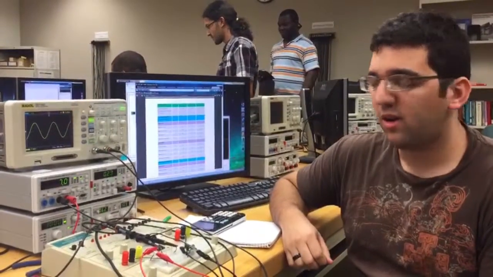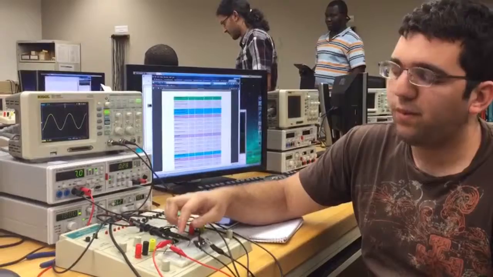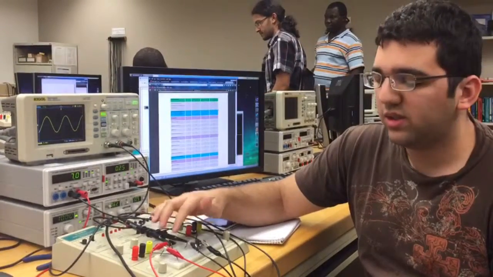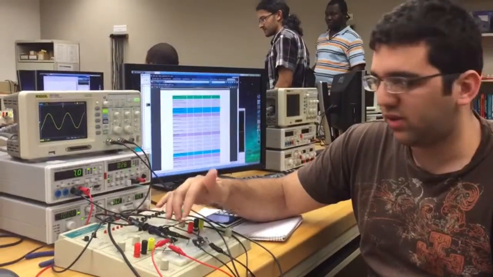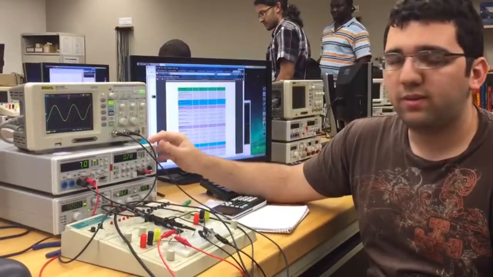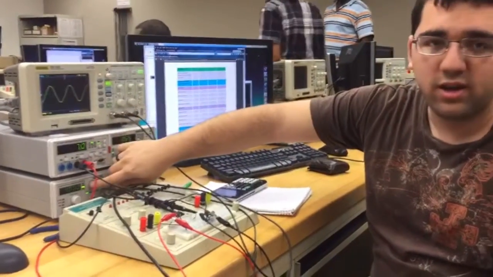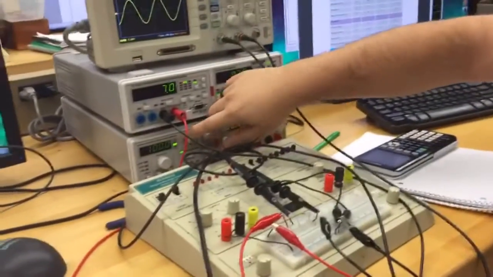Hello, my name is Neftali Delgado, and today I'll be demonstrating how to measure an alternate current circuit utilizing the old school method. Here we have the circuit set up. We'll be using a 4.7 kilo ohm resistor and a 1.5 kilo ohm resistor. Here we have the oscilloscope, the multimeter, and the function generator. Our values we'll be utilizing today are 7 volts and 1,000 hertz.